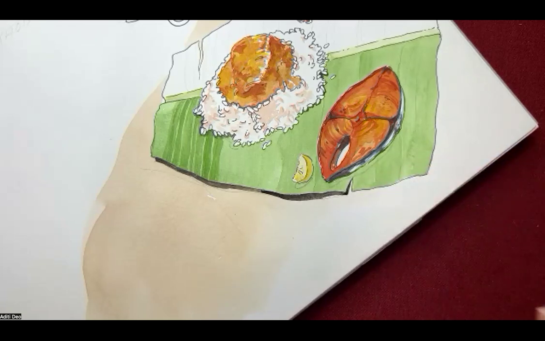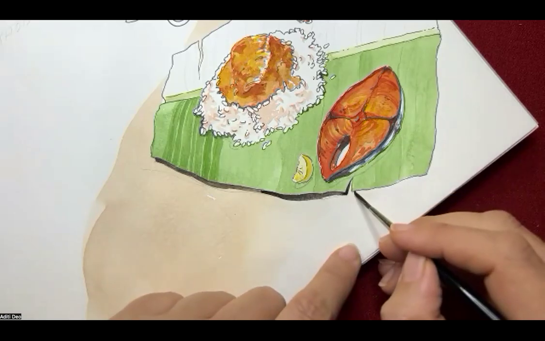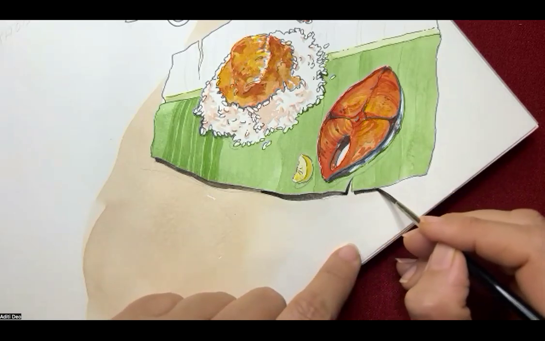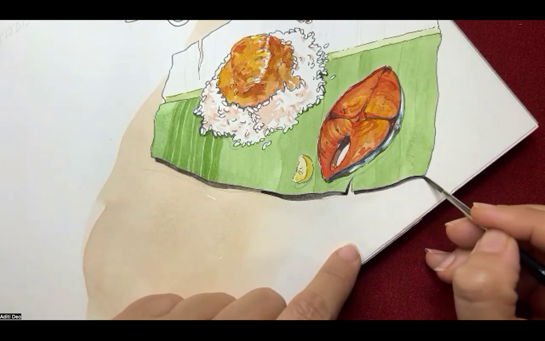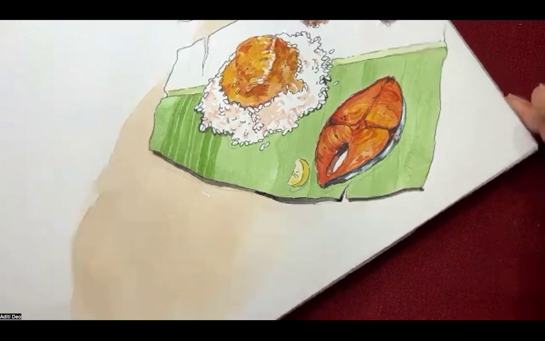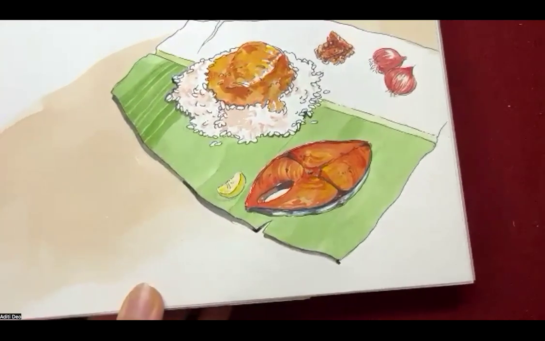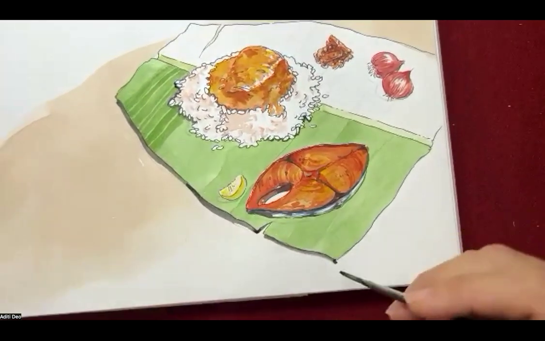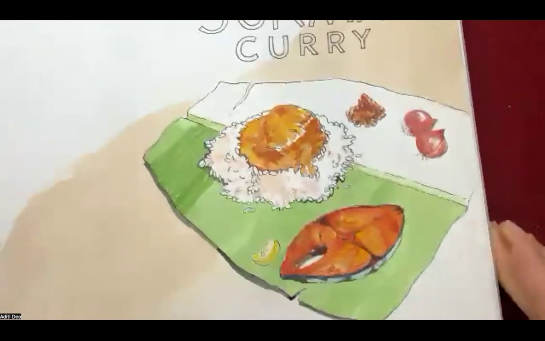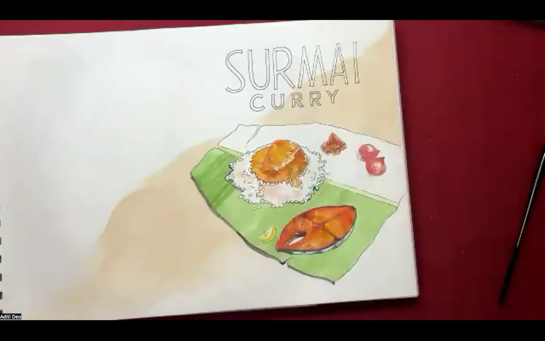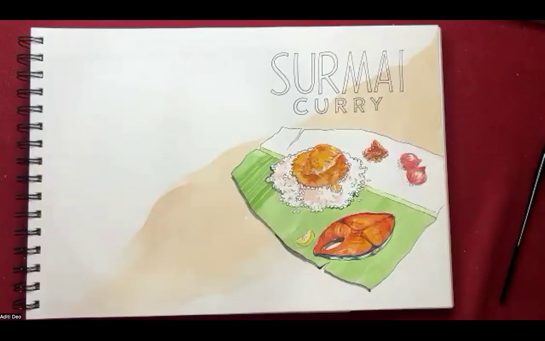Only on one side of the tear, not both. And start the line from a little below, leaving that gap so that it looks like it's actually flopping up. I'll complete this later. Because it's black, it won't matter. Okay, that should do it.